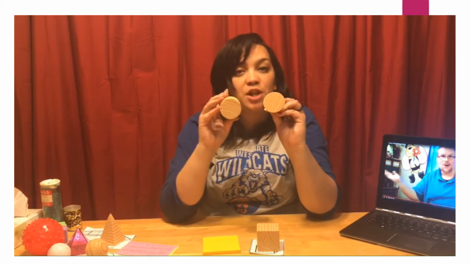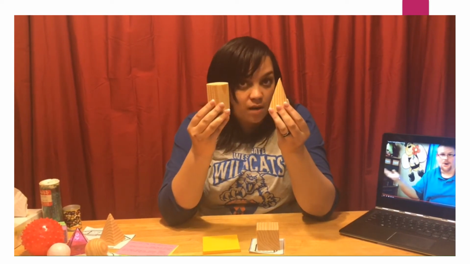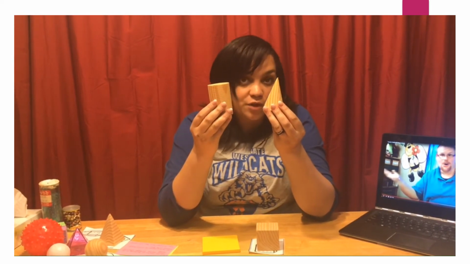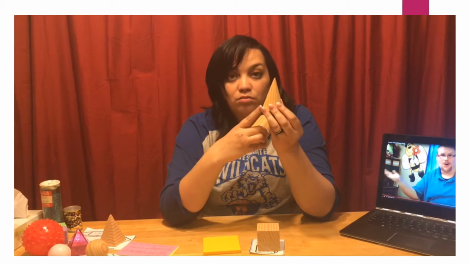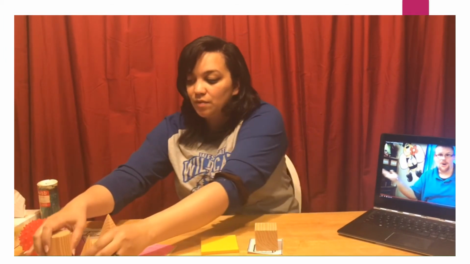How about these two shapes? They both have round faces, yet have different tops. These are two different shapes. This is your cone, and this is your cylinder. Be careful when you're labeling because those make a difference. Just because they share the same face doesn't necessarily mean that they share the same name.